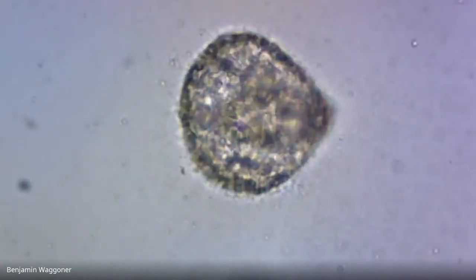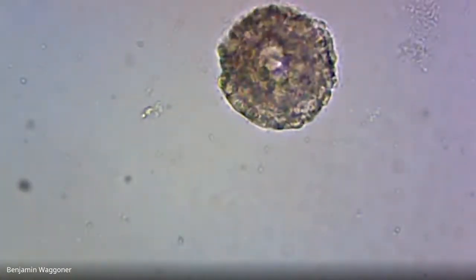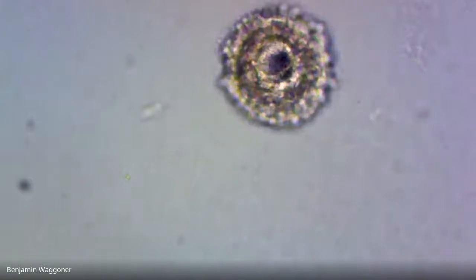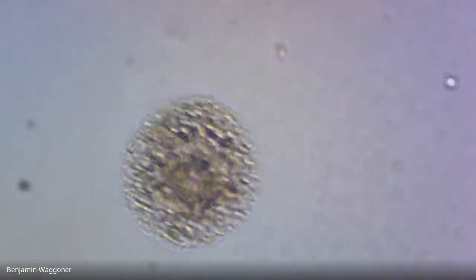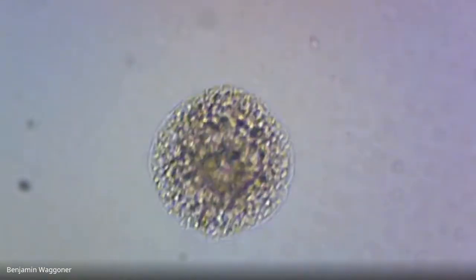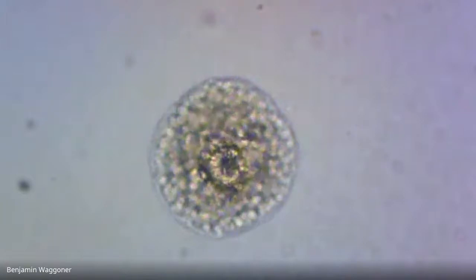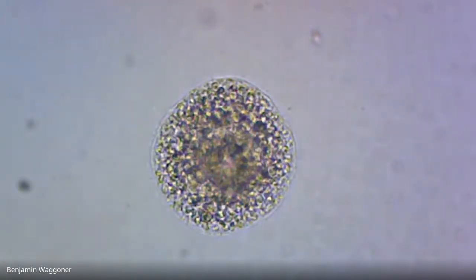So we can count that as a prism. We can count that as a gastrula. Yeah, we can count that guy as a gastrula.